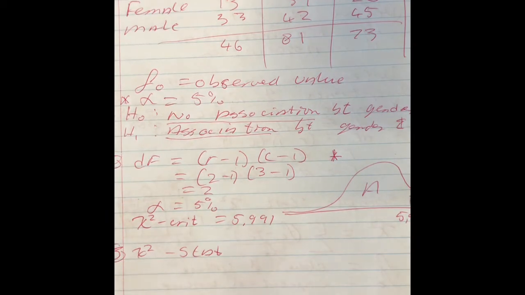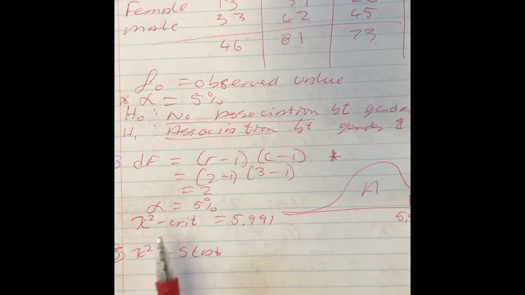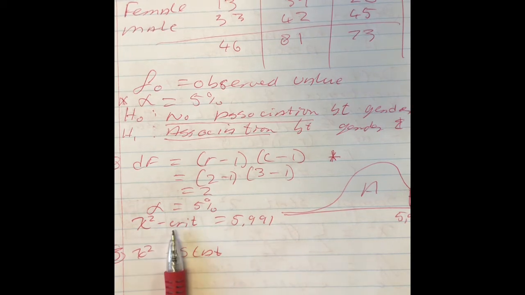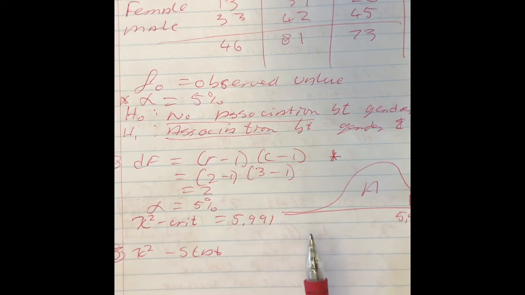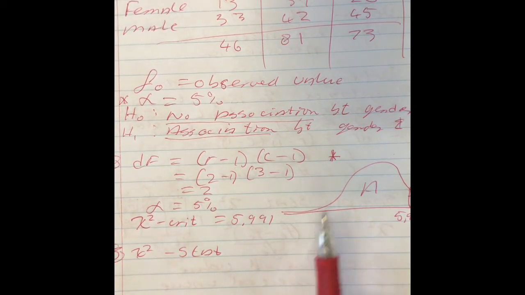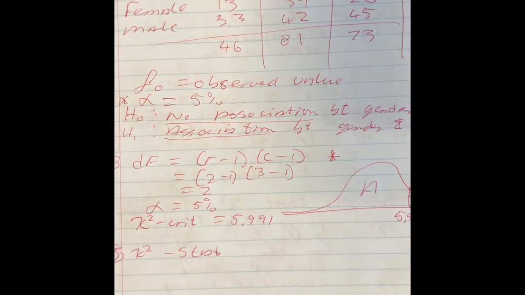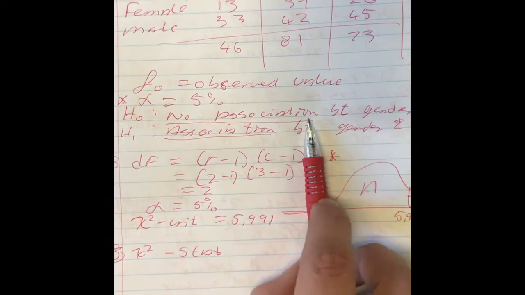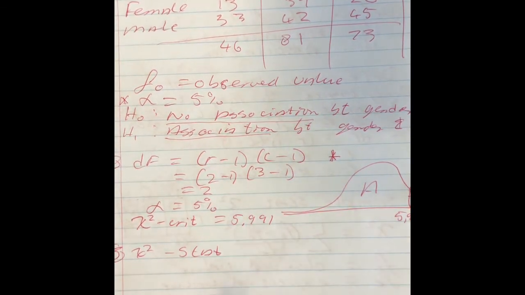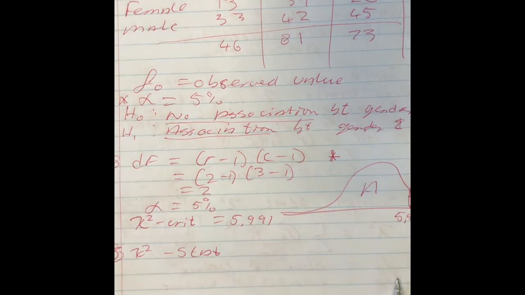Now, the next step that we are looking at is the most important step: how do we calculate our chi-square stat, and what does it represent? Our chi-square stat represents the difference between what we observe and what we expect. We've got our values that we've observed, but for us to say that there's no association, what values would we be expecting?